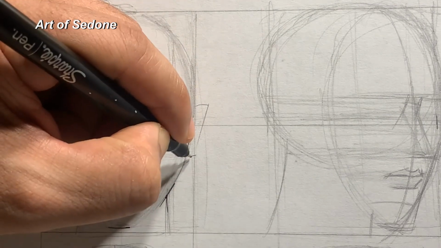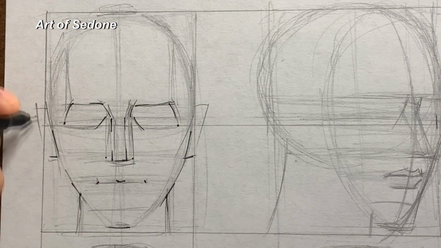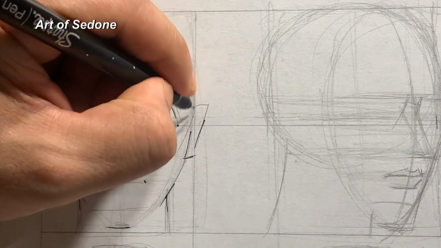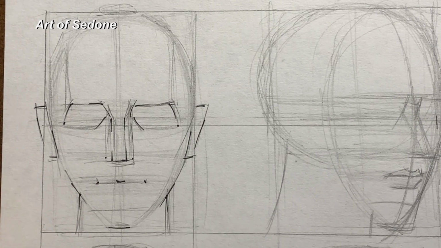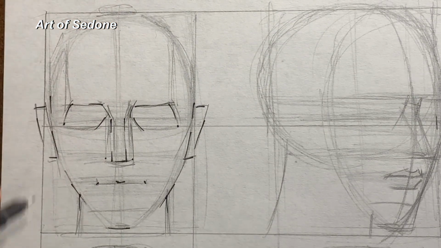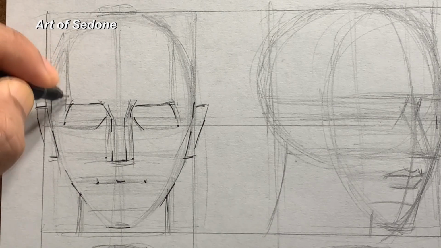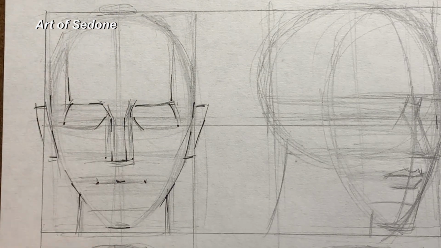Most of this is going to be self-explanatory. So I'm not trying to draw specific features, but it's important to get the angles and the overlaps, because that's where the form is, because forms have angles to them. So for example, and there's actually secondary forms.